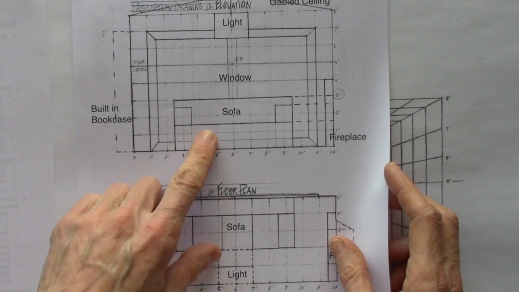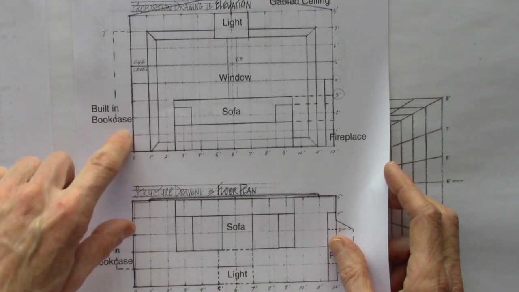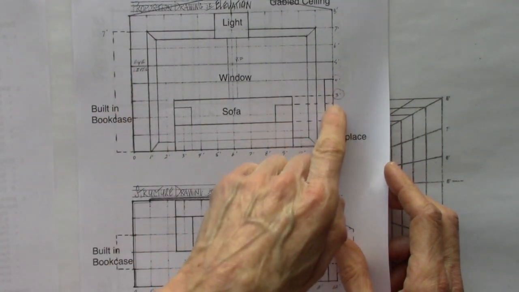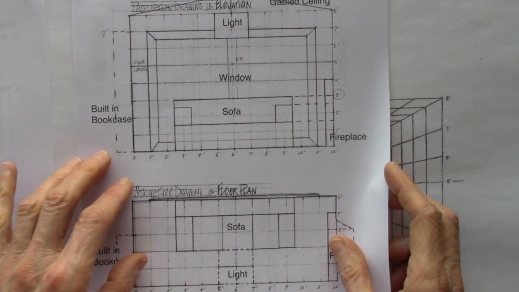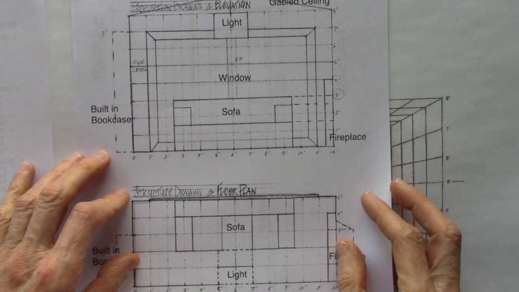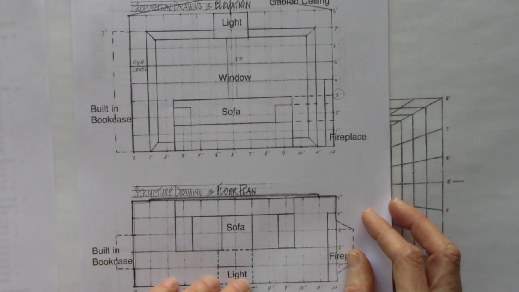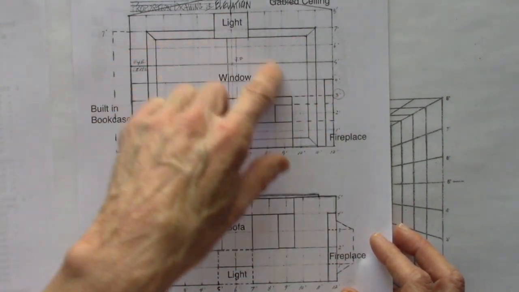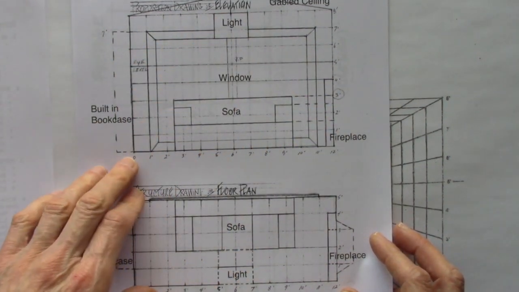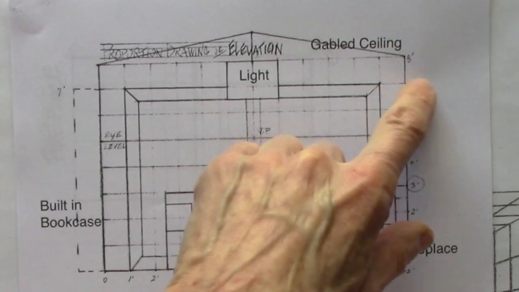Just enough room for a sofa, bookcase on this side of the wall, and a fireplace facade on the other wall. That's all we have room for, but that's enough. We can create a lot of atmosphere and have a lot going on in it besides. And we have a window, a large window at the back, so we can do a wonderful window treatment. We also have a gabled ceiling.